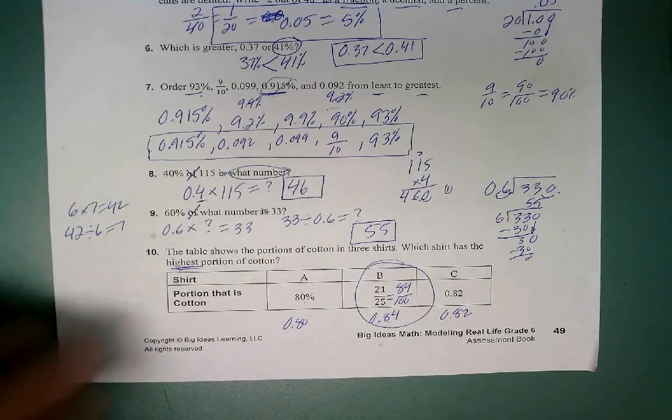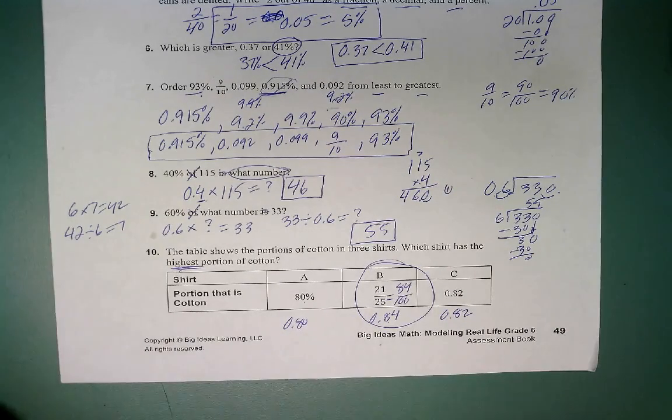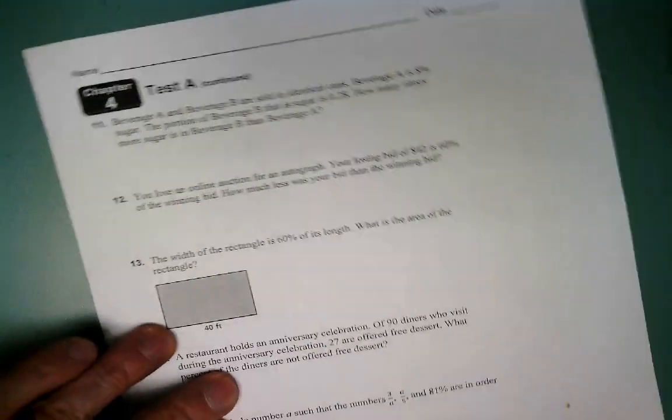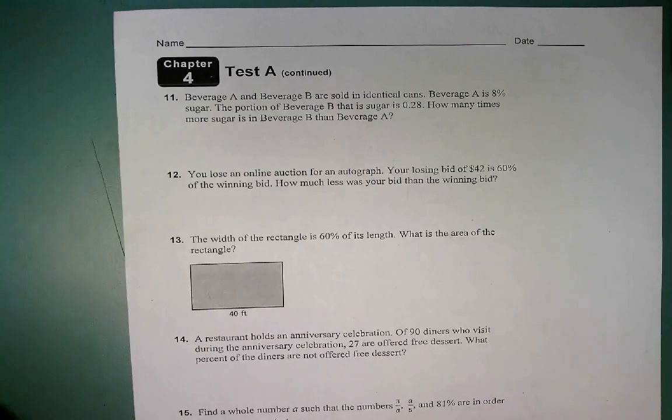All right, time to flip it over. Second side, I got beverage A and beverage B are sold in identical cans. Beverage A is 8% sugar, and the portion of beverage B that is sugar is 0.28. So they did a percent on one and a decimal on the other. How many times more sugar is in beverage B than in beverage A?